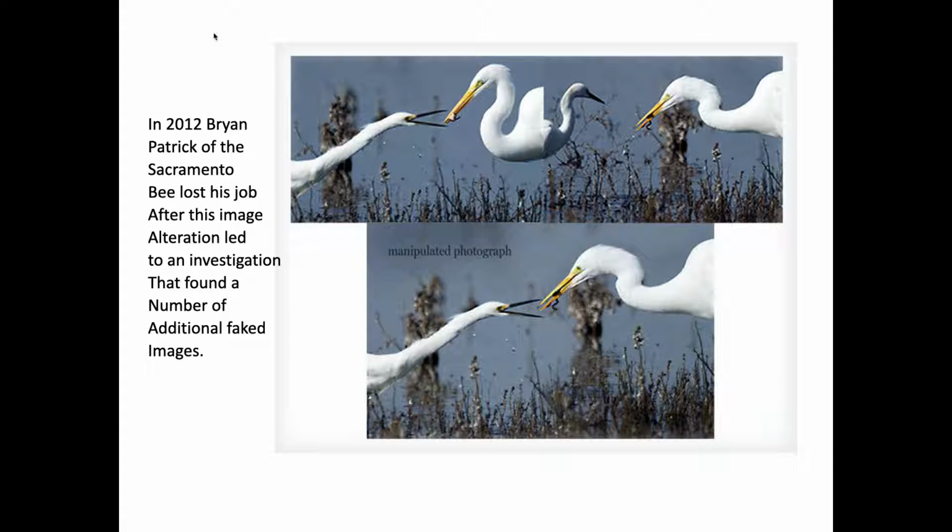A few years later, Brian Patrick of the Sacramento Bee. All right, the two pictures on the top are the two pictures he took. The picture on the bottom is the one that he turned into the paper. Basically, the difference is that he didn't like the way the frog looked in the beak of the bird on the right in the shot where the other bird is actually reaching out. So he replaced the bird on the right from a different picture where you can see the leg of the frog, so you know what the birds are fighting over.